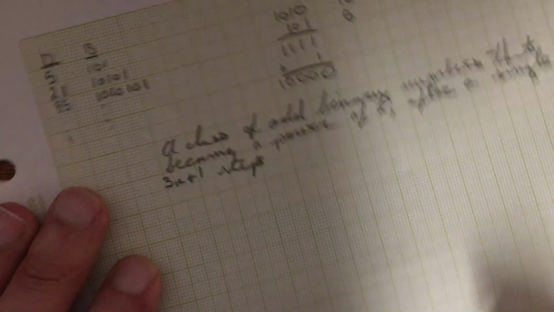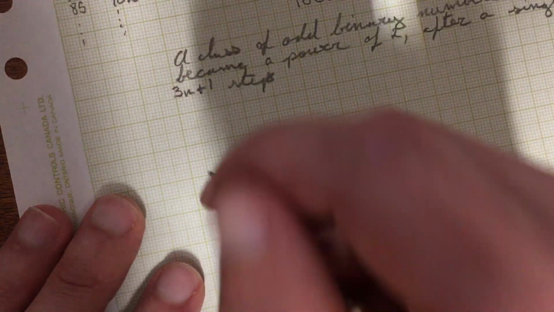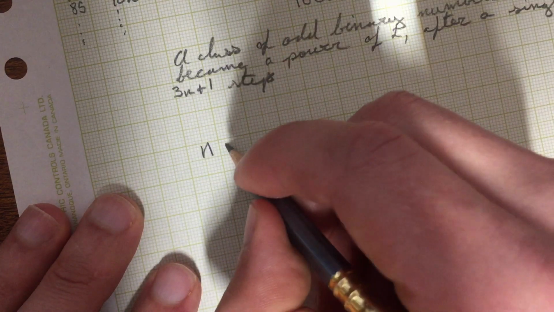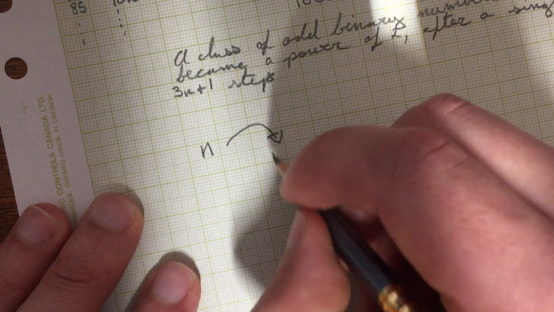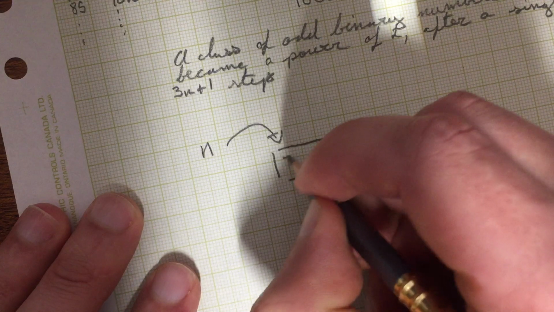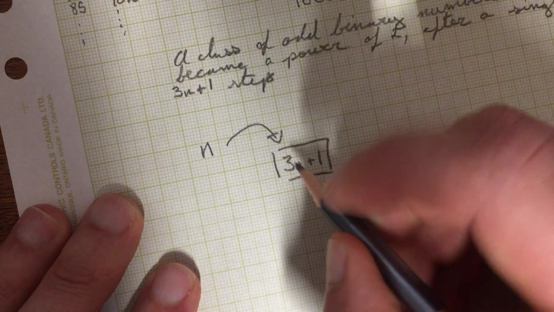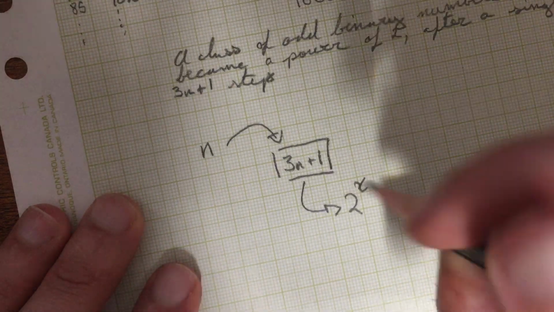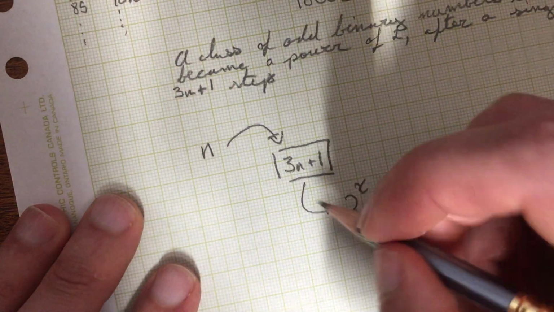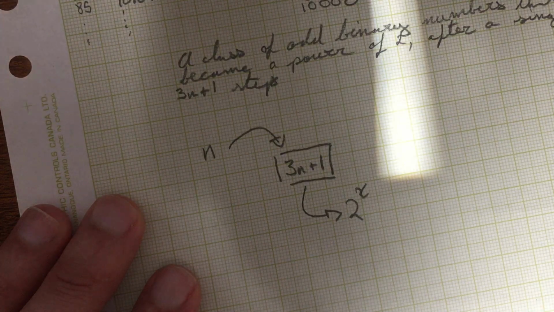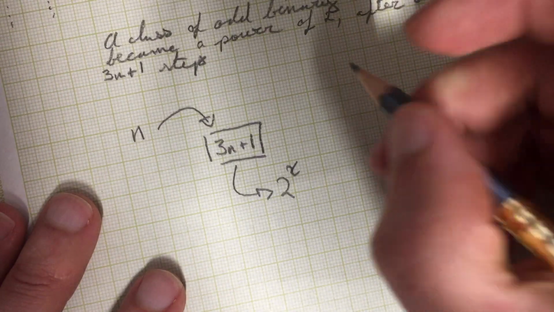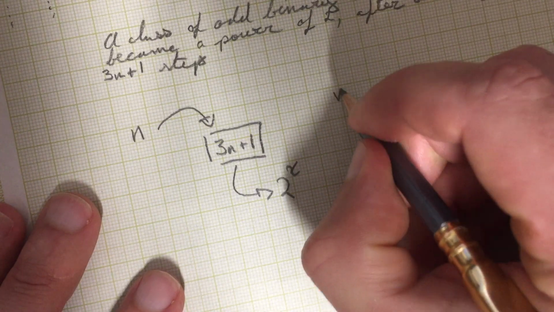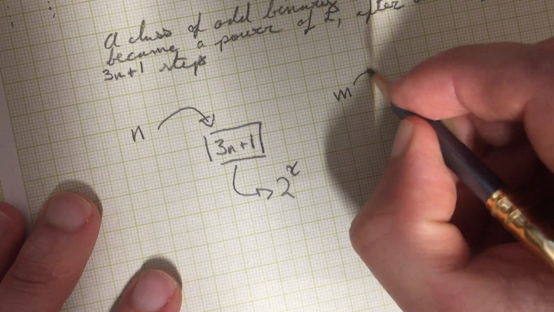And so it's natural at this point to think, well, I've got this number n, put it in a box, 3n plus 1, out pops this power of 2, and then I know that these powers of 2 reduce to 1 under the Collatz conjecture. So maybe there's another number, call it m, another class of numbers.